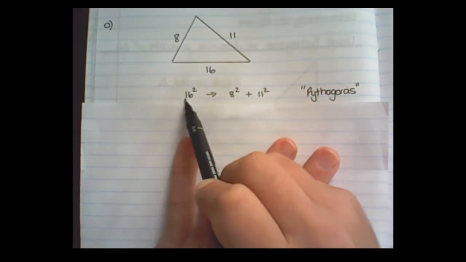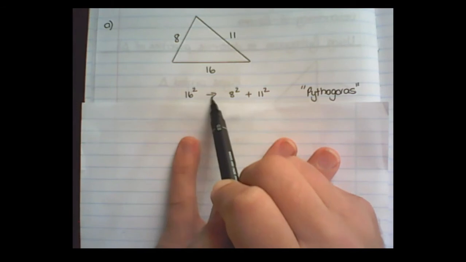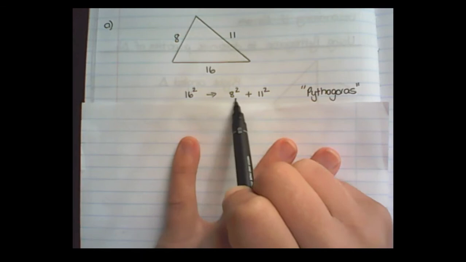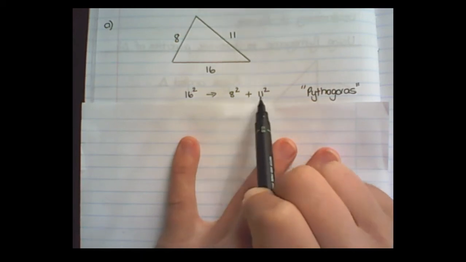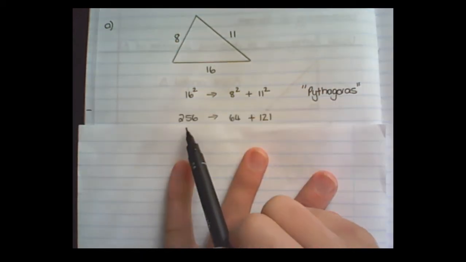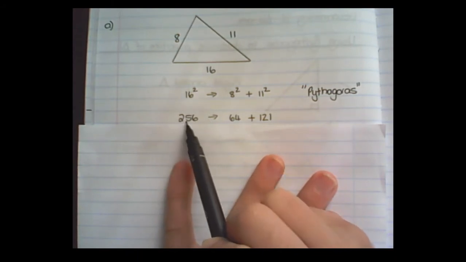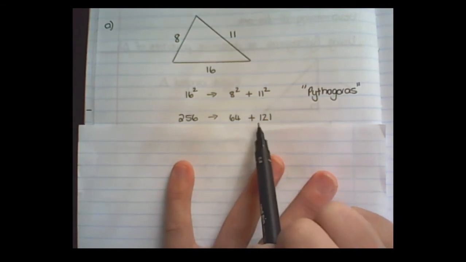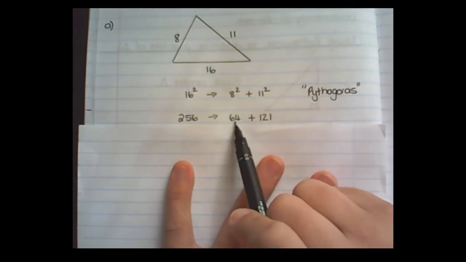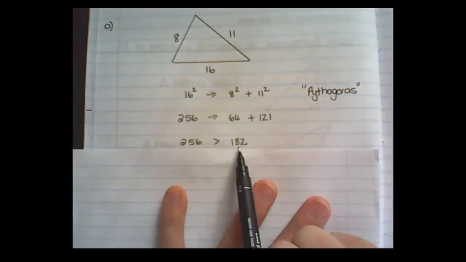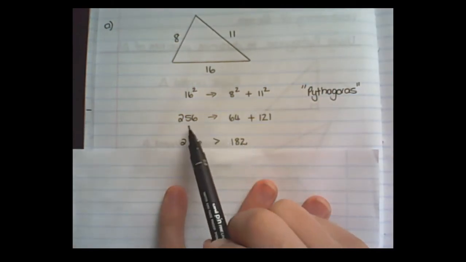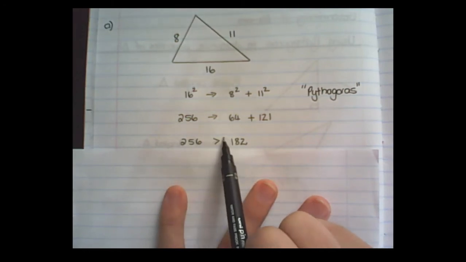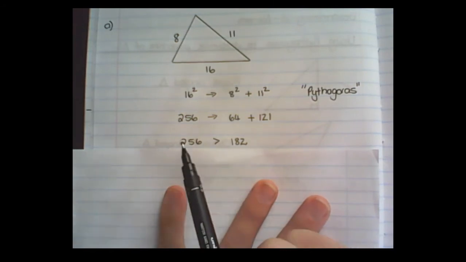So I place the longer side, 16 squared. I don't put it equal yet because I'm not sure if it is. So I put it next to 8 squared plus 11 squared. When I simplify, I find that 16 squared is 256, 8 squared is 64, and 11 squared is 121. And if I add these two together, that is 185. So 256 is not 185, but it is bigger than 185.